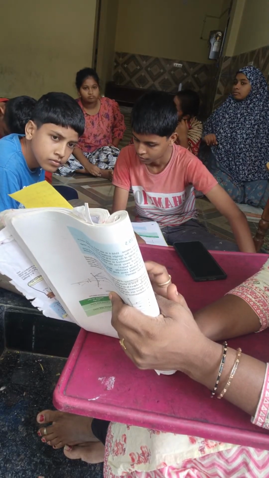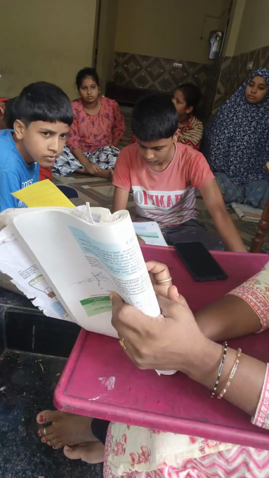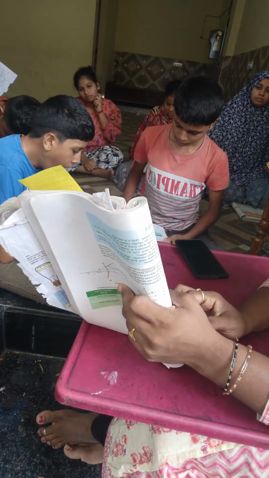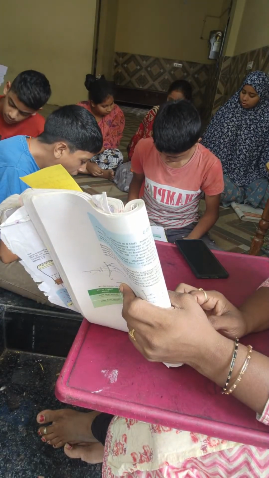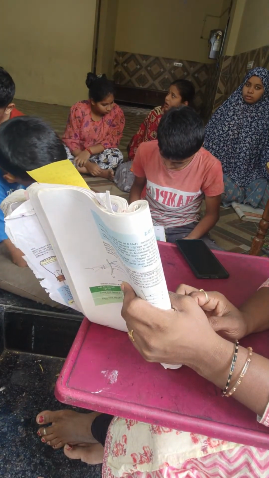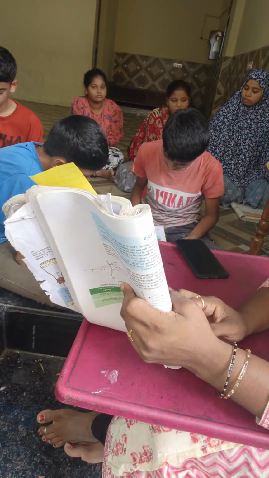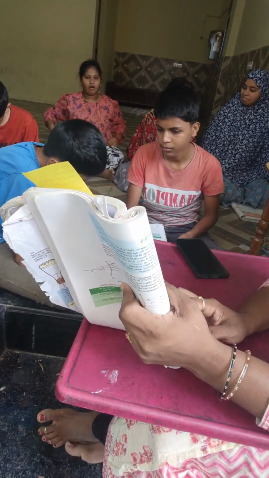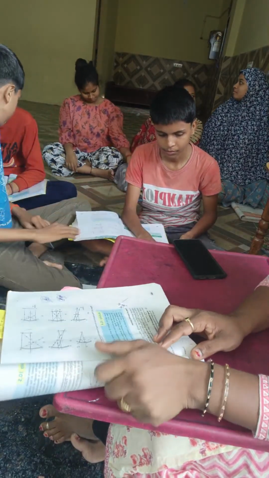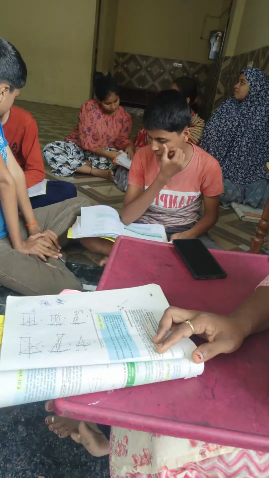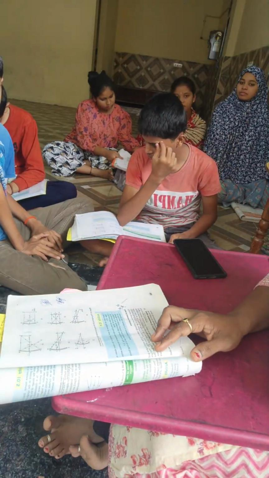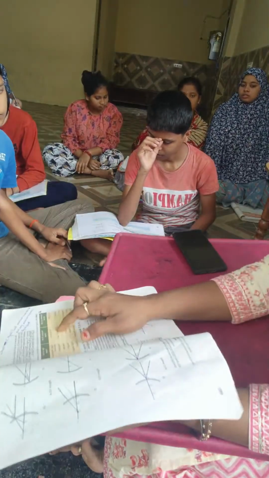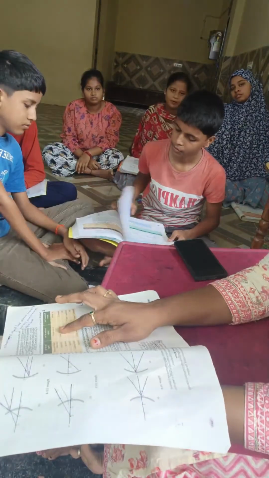We are only changing the position of the image, and observing where the image is forming. You need to practice where the image is forming with the help of the table.